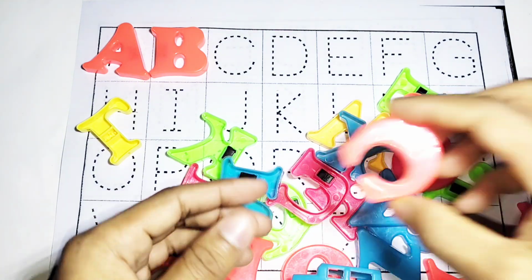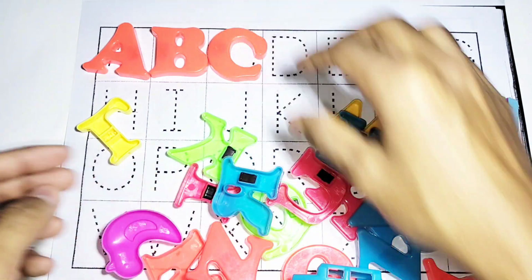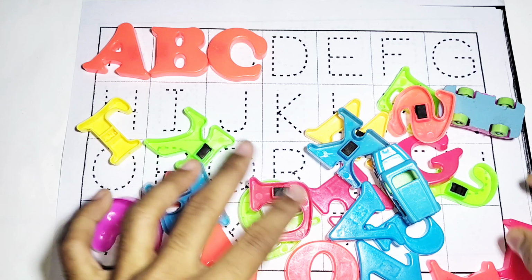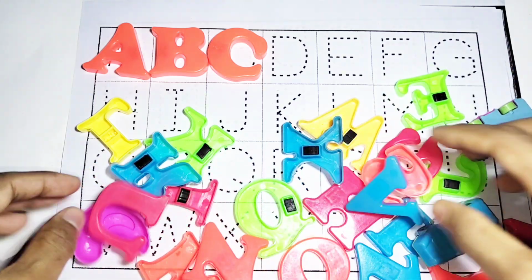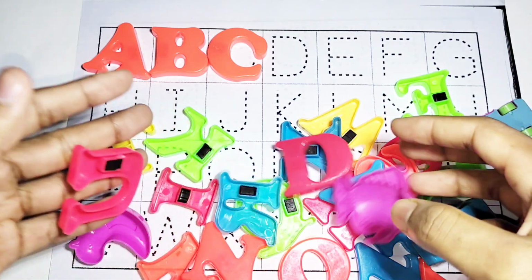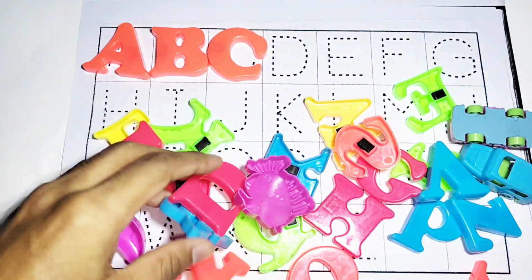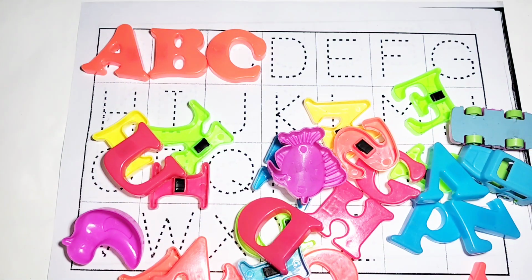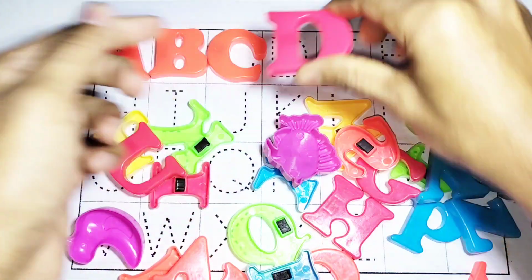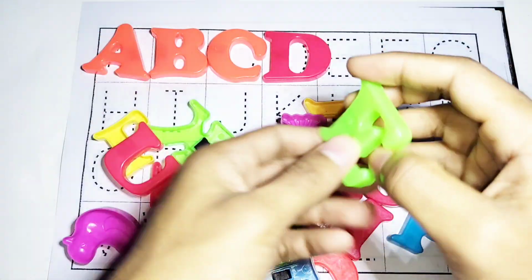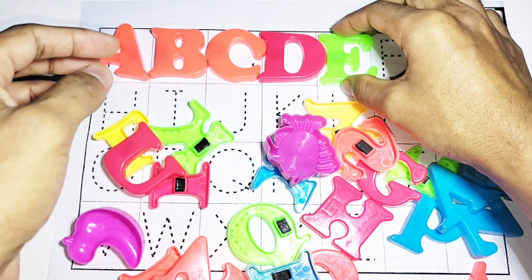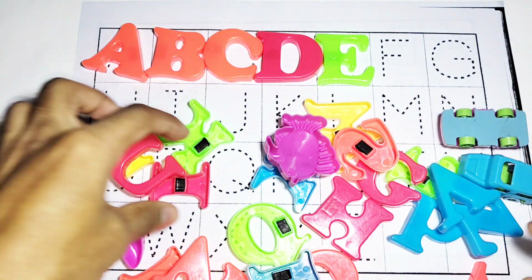Now we find C, and the next one is D for dog, D for doll. Now we find D. Kids, now we find D for dog. The next one is E for egg, E for elephant.